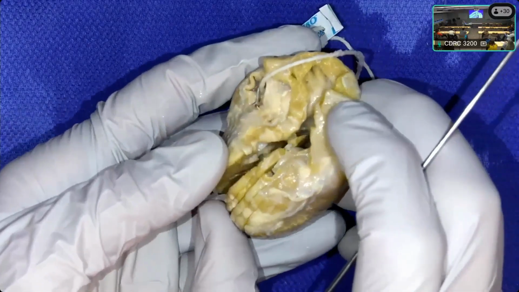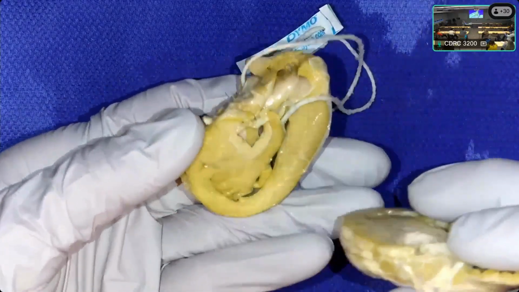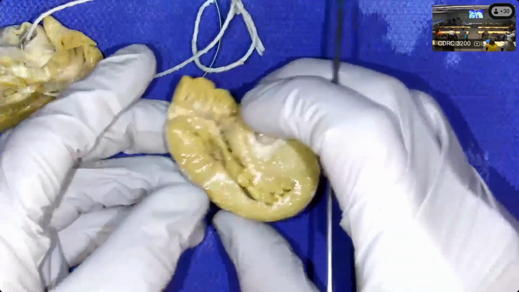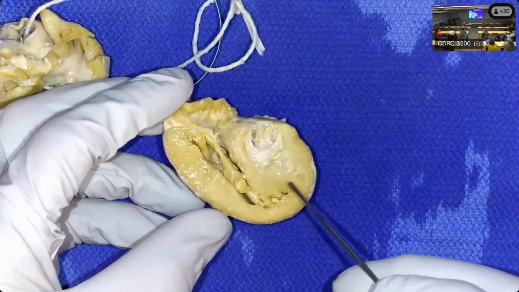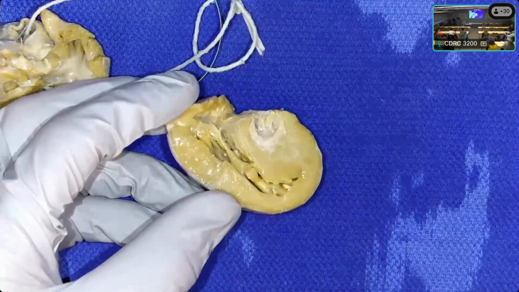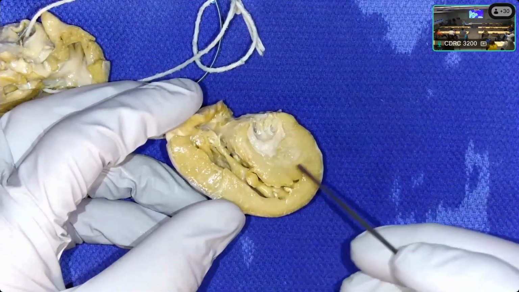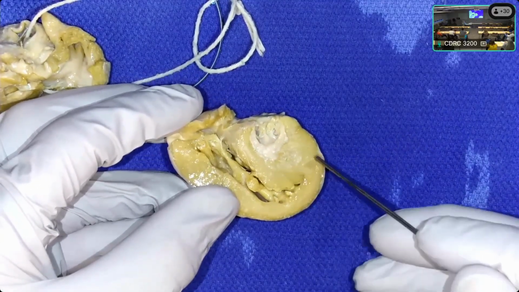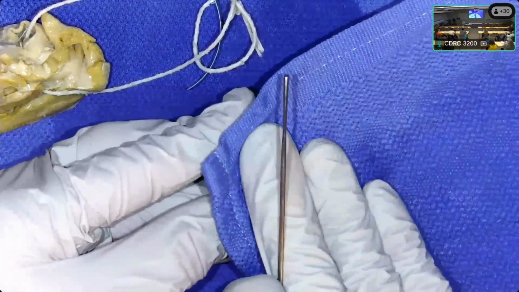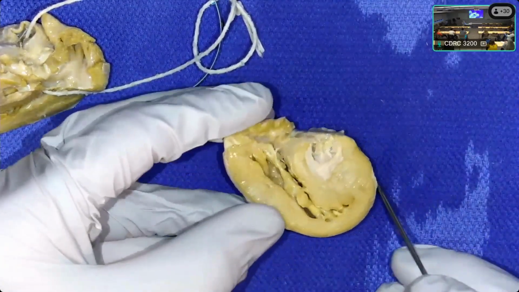When I cut this in 4-chamber plane, this is another one of those hearts that shows us nicely how the right ventricle kind of holds the left ventricular muscle in the palm of its hand, and the right ventricle curls around it and forms the apex of the heart.